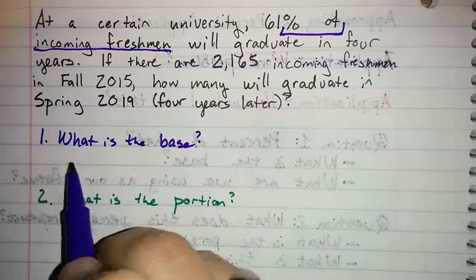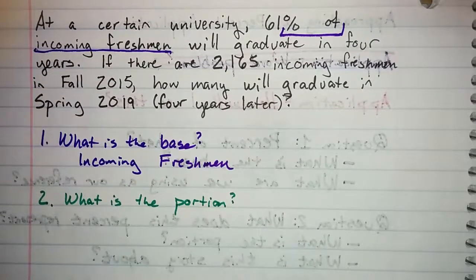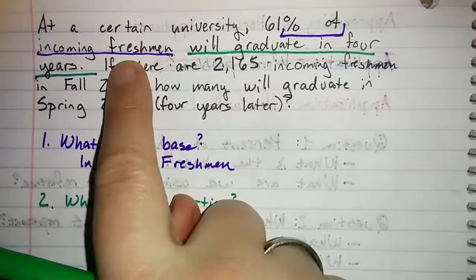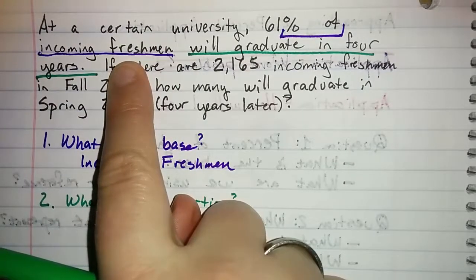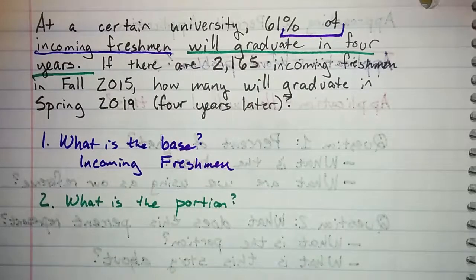So the base is going to be incoming freshmen. And what does this story tell us about 61% of incoming freshmen? Well, it says that 61% of incoming freshmen will graduate in 4 years. Some incoming freshmen, and out of every 100, 61 will graduate in 4 years.